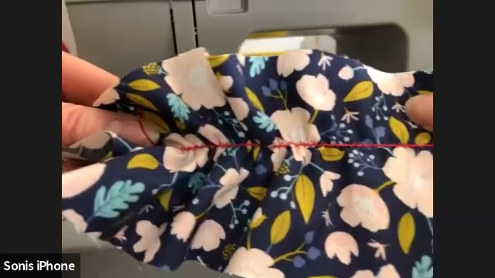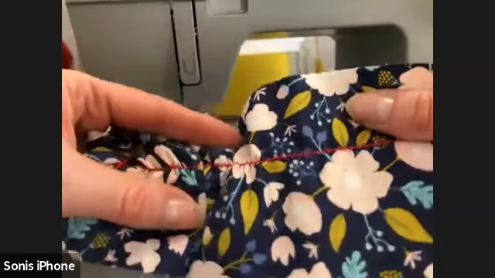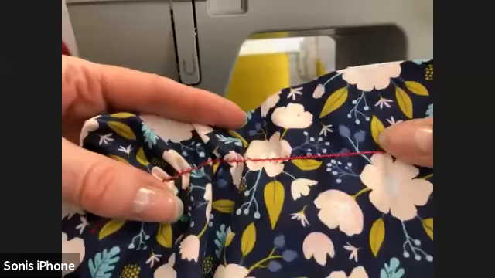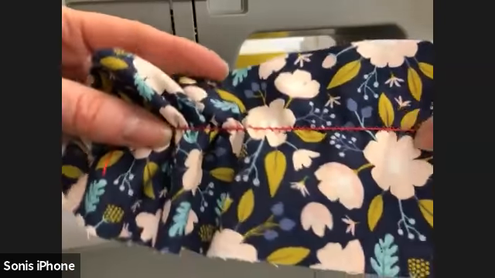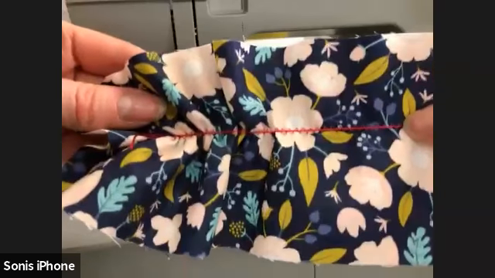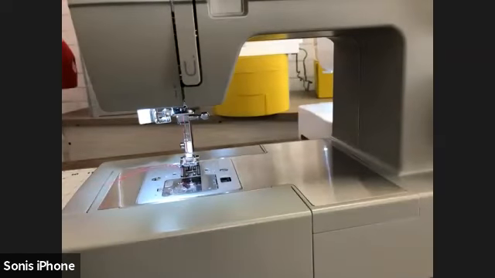I really like how gathering over a cord can not only save me time because I'm not sewing twice, but also it's so I don't break my threads, because I've done that before. You're almost to the end and your thread breaks and it's like, oh my gosh, that's crazy. And so it's very frustrating for that.